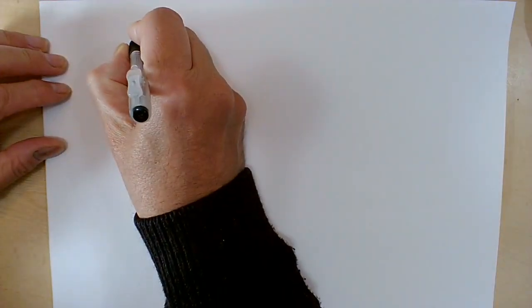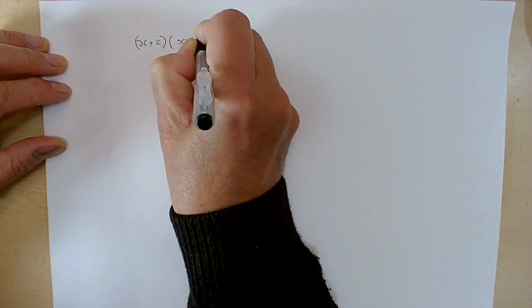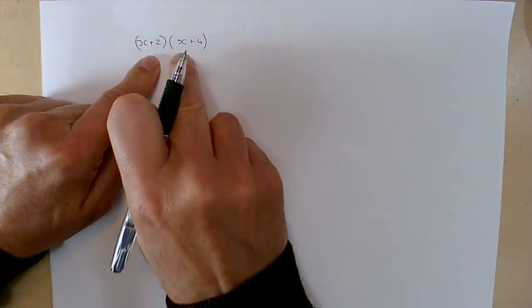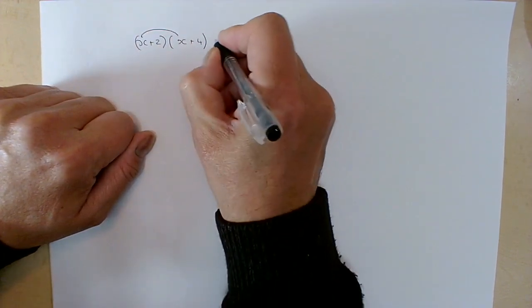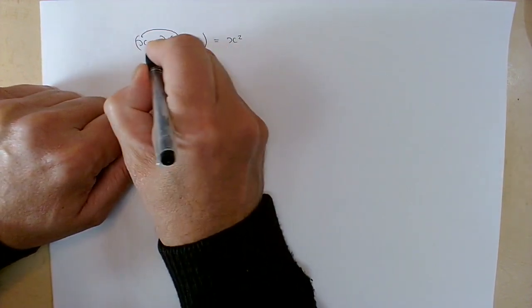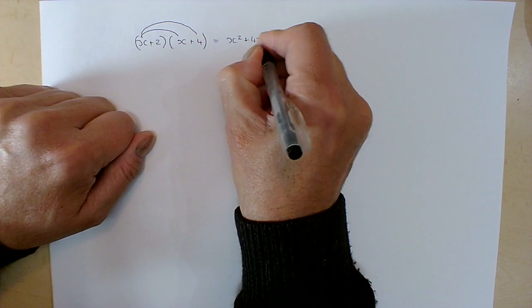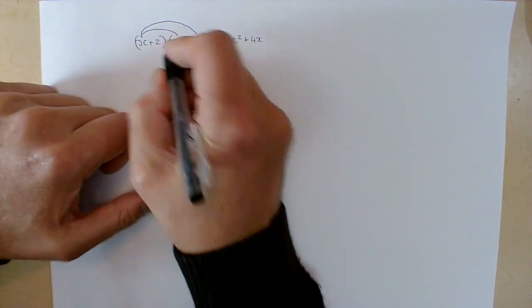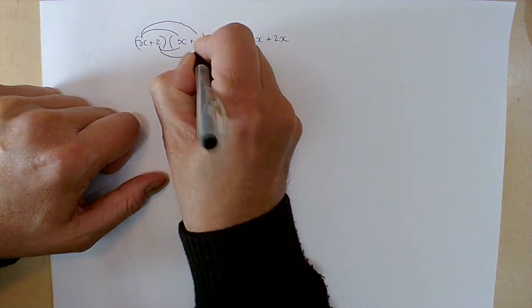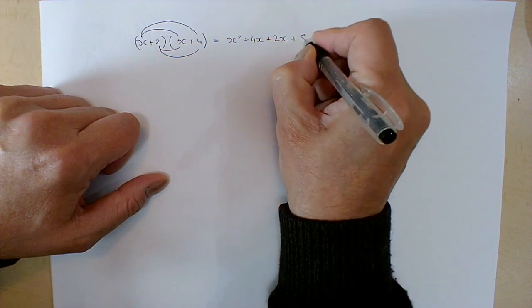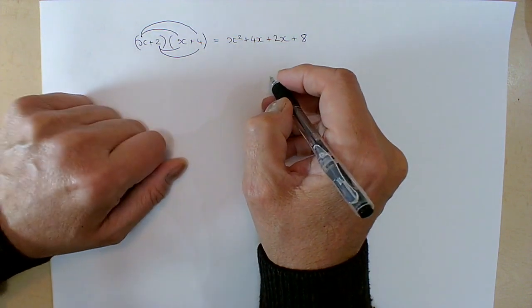If I take an example like (x + 2)(x + 4), that means this whole thing times this whole thing. And the way we do this is we do it a bit at a time. So x times x is x squared. Then we have x times the 4, it's a plus 4, so it's plus 4x. Then we have the 2 times x, plus 2x. And then we have the 2 times 4, which is plus 8. Notice in this case both of these are pluses, which leaves us with no problems over here with negative signs.